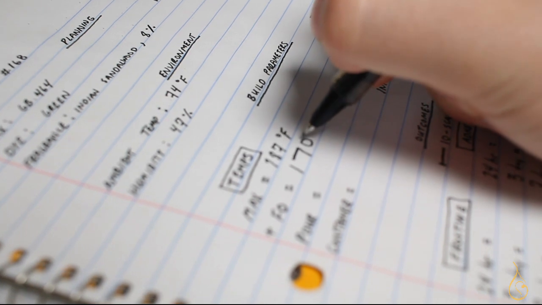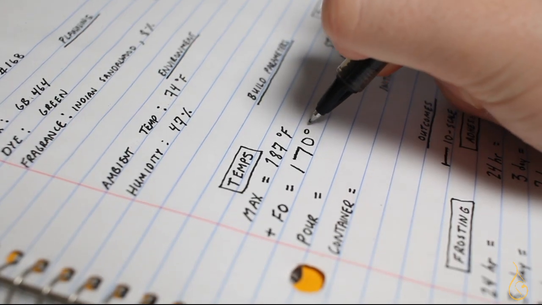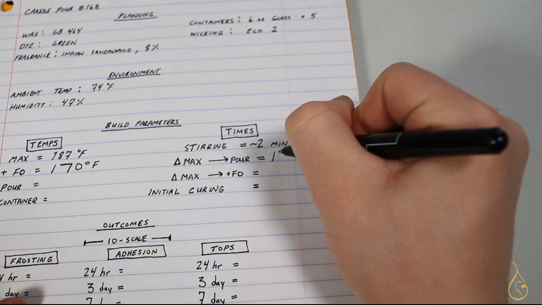Remember, candles are an entire system. Everything added impacts everything added, and that includes how you manage temperatures. And so document your process to understand things like how much time is passing from the moment that you start to cool that wax to the moment you pour.